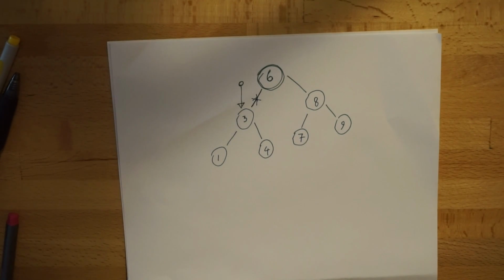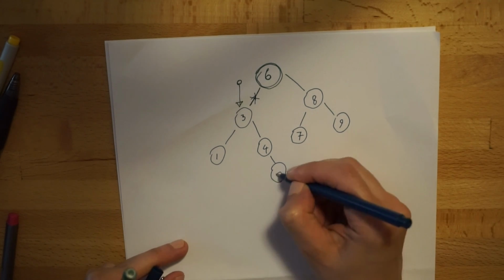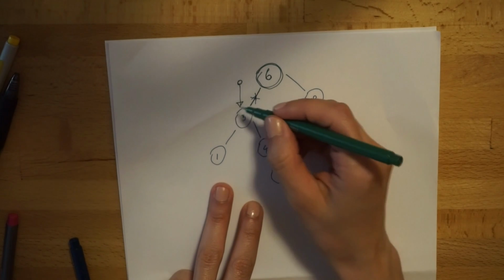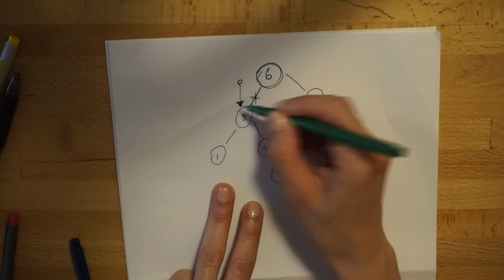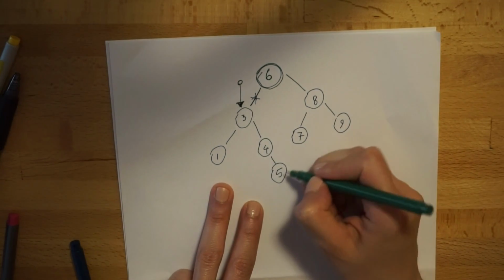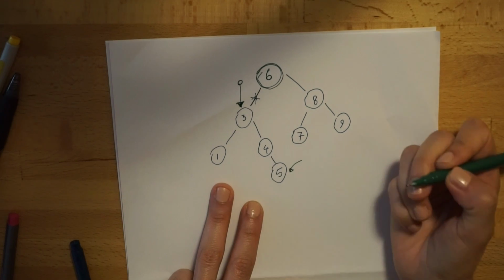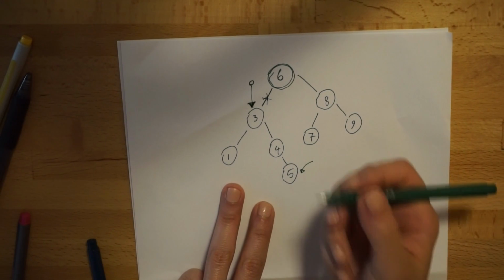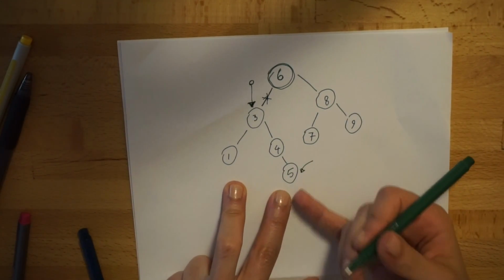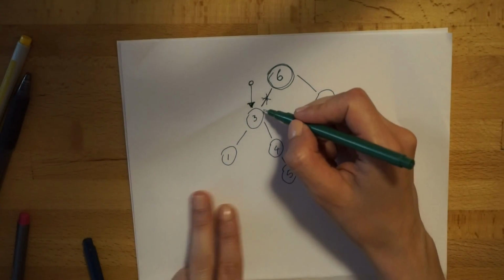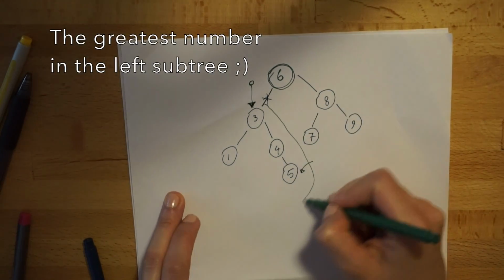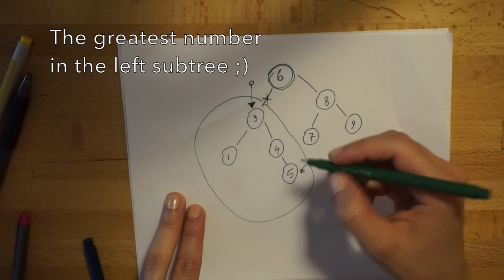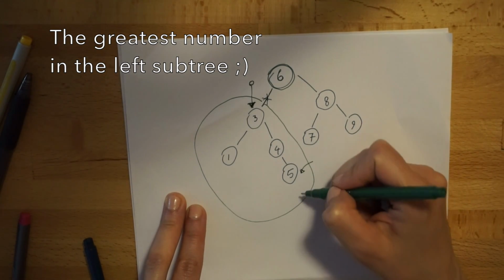If it has 5, let's say, the predecessor would be 5, because starting from the left child we go right until we reach something that doesn't have any more rights. The reason is that this gives us the greatest number in the left subtree. So the predecessor is the greatest number in the left subtree.